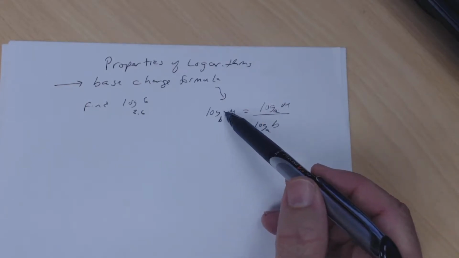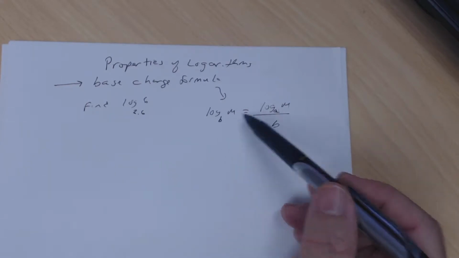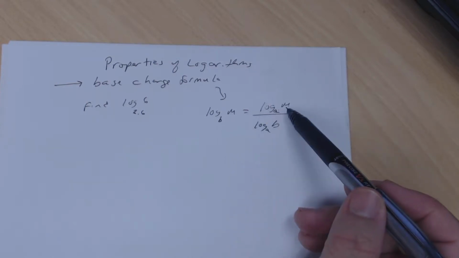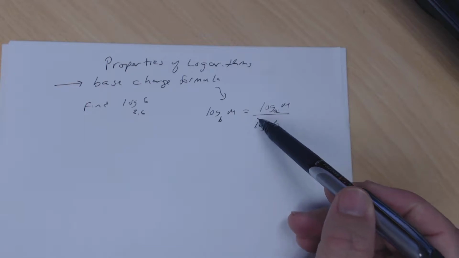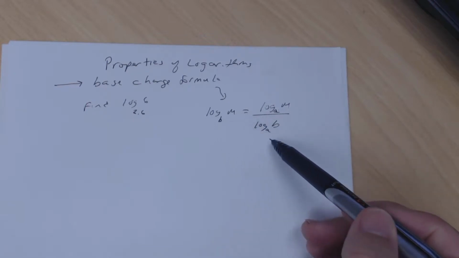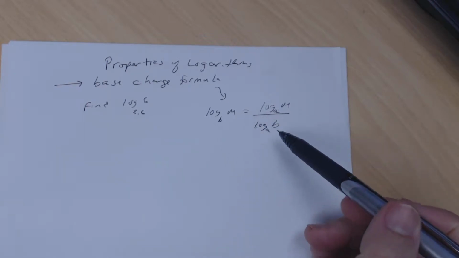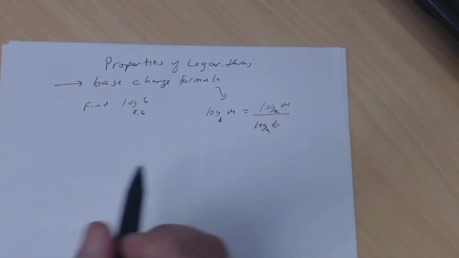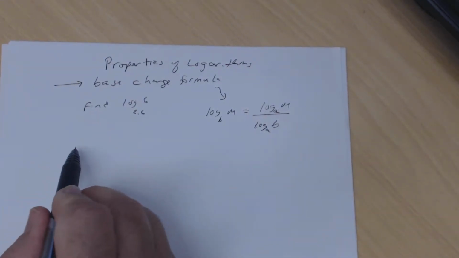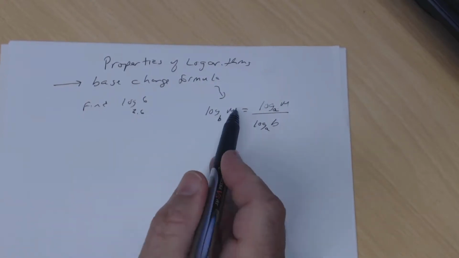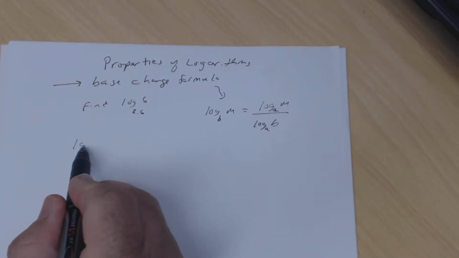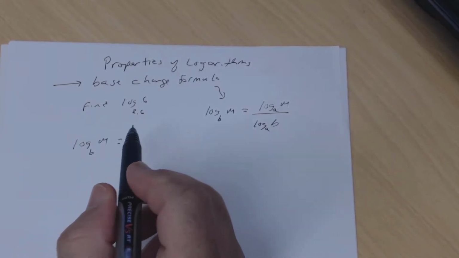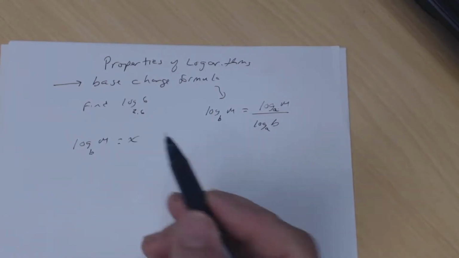So the base change formula says the log of m base b, if you want to change it to another base, you would say the log of m with that new base divided by the log of b with that new base. Now, where does it come from? Let's determine where this formula comes from. We have the log of m base b, and I'm going to let that equal x.